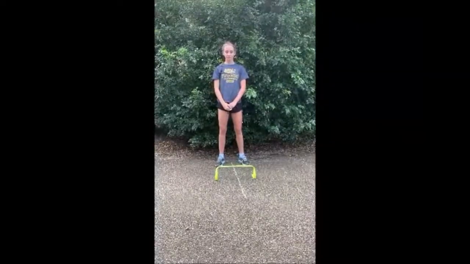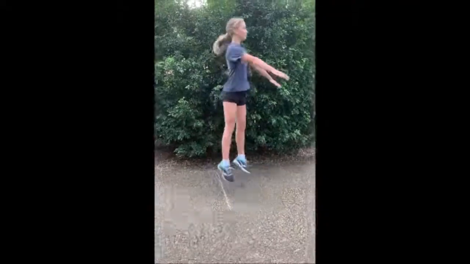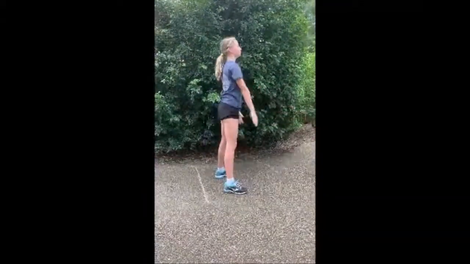The height can be increased even more. We can add to the complexity of the movement by changing what happens in the air. That was a 90-degree turn. Now a 180-degree turn.